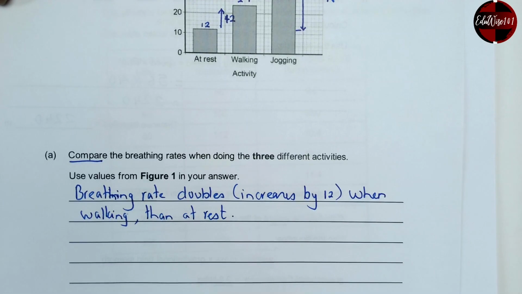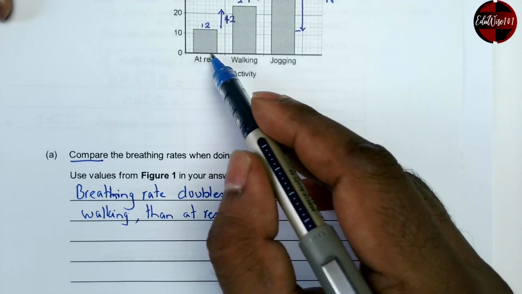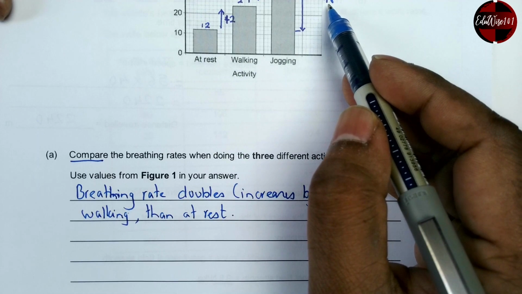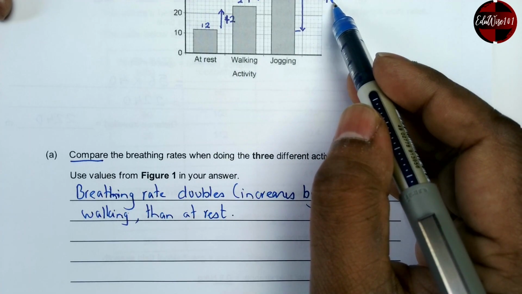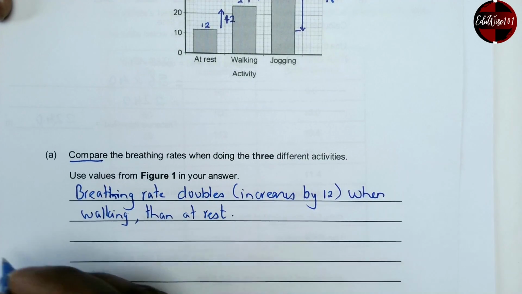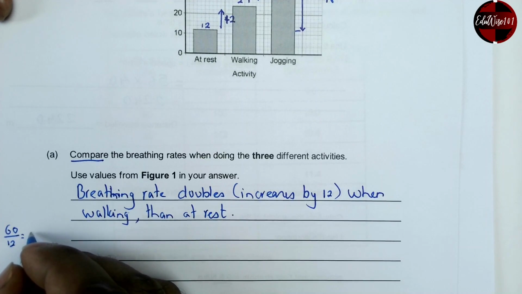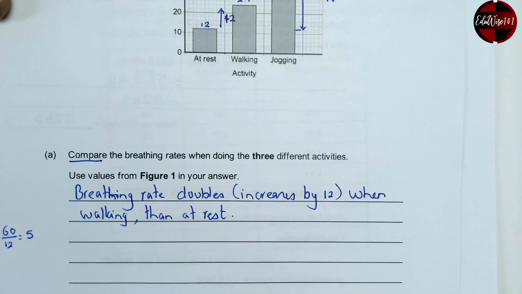And the next bit, you can compare the jogging to the rest. So how much did it increase by? It increased by 48. So if I divide 60 by 12, you will get 5, right?